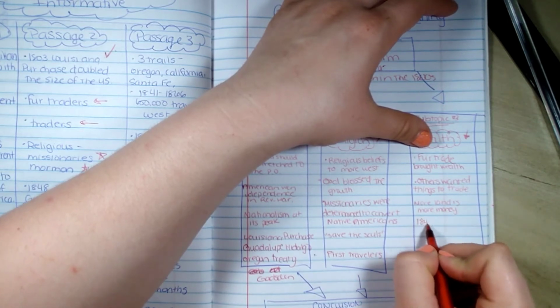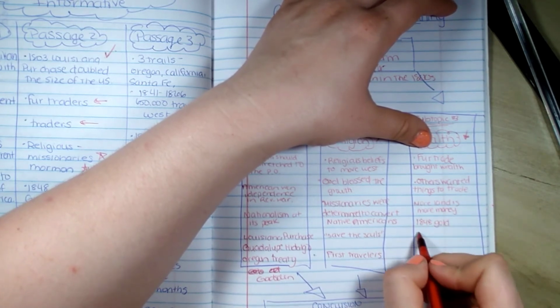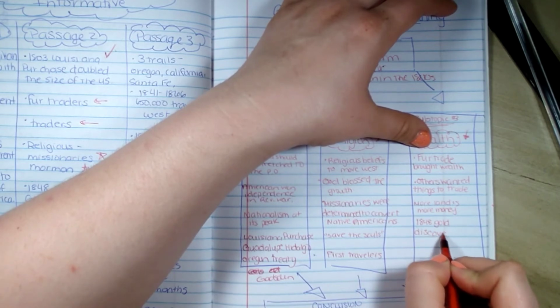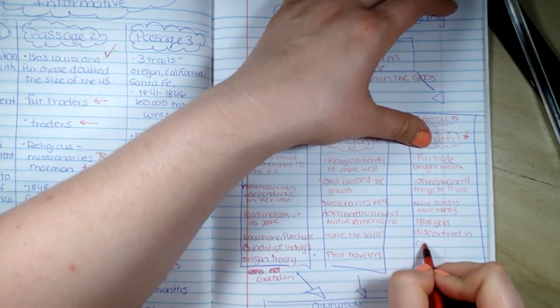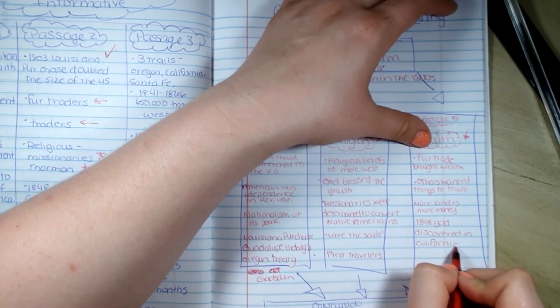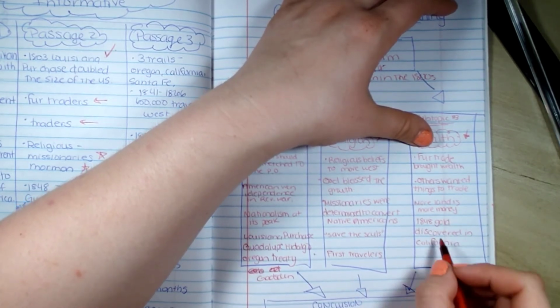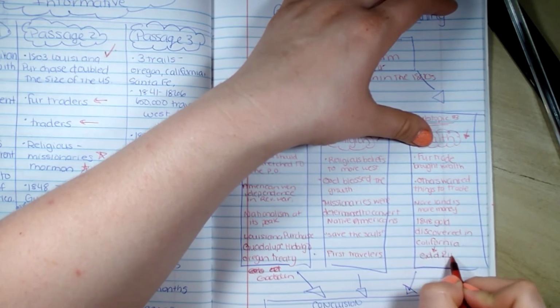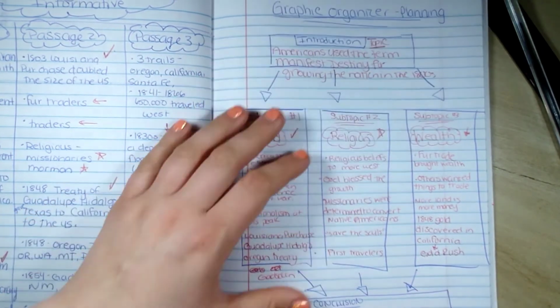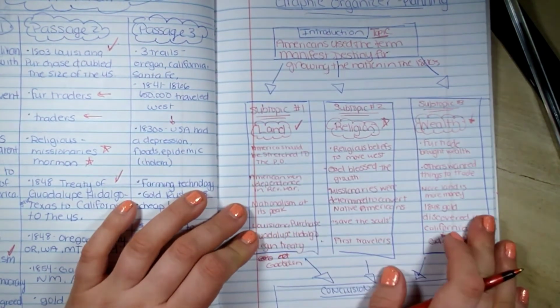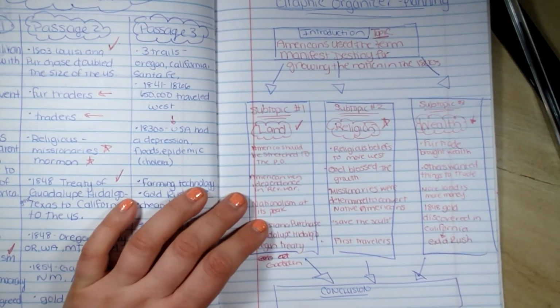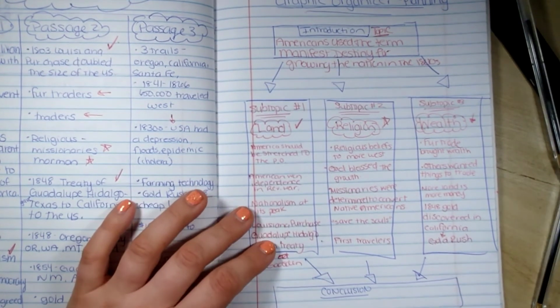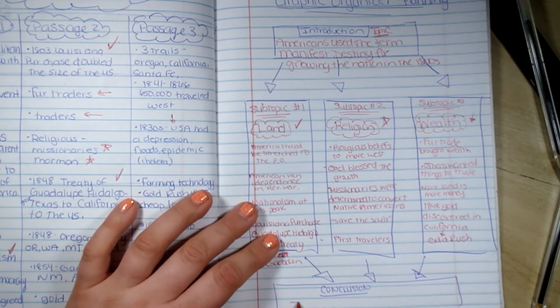Then they had the 1848 gold rush. Gold is discovered in California. Okay. And that would be the gold rush. Everyone ran to California. So here are my 3 subtopics. Now, how I would move this over to an ITC outline, I will show you after I finish my conclusion here. There were many reasons Americans wanted to move west.